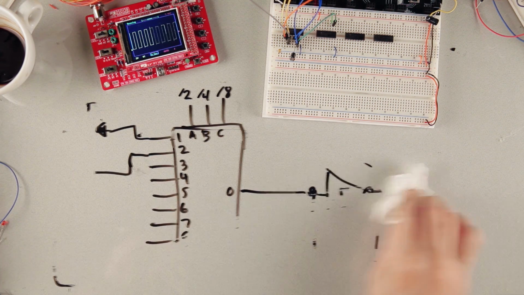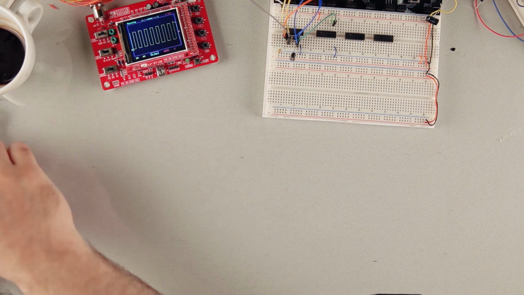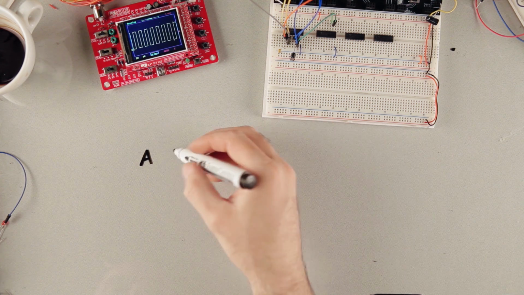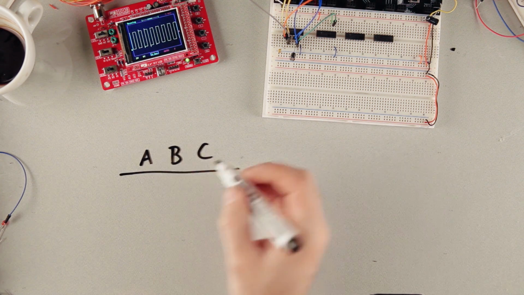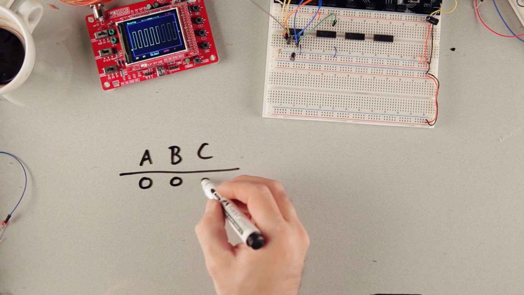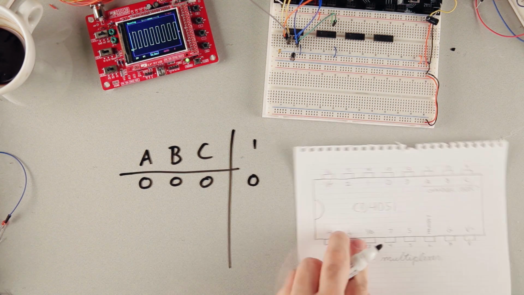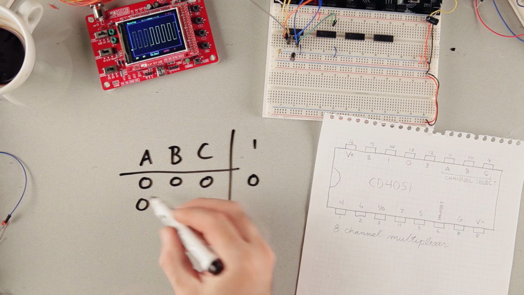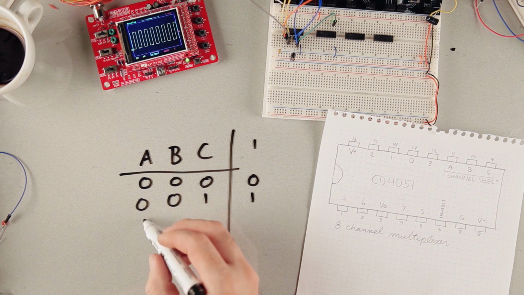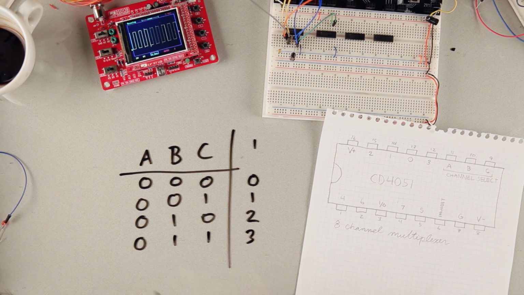Now, a quick note about the logic. This is using binary to choose the paths. So if you're not familiar with that, I'll just show you really quickly that we've got 3 different data inputs that can be either high or low. So if they're all low, then that means that your output pin is going to be connected to 0. So there's 0. Now, this is in binary, that's 1, so now it's going to be connected to 1. That's 2. Then we've got 3, 4, and so on. You can look up binary.